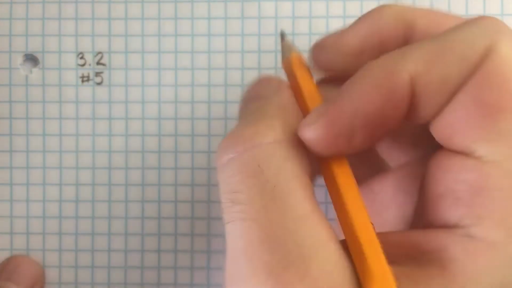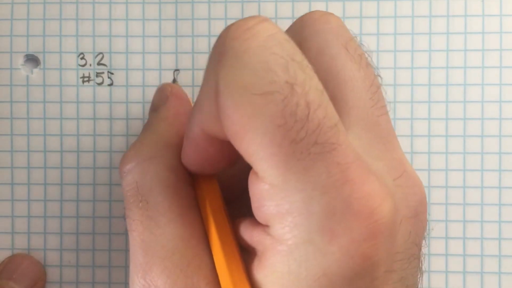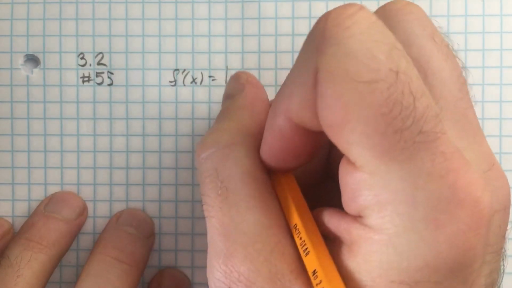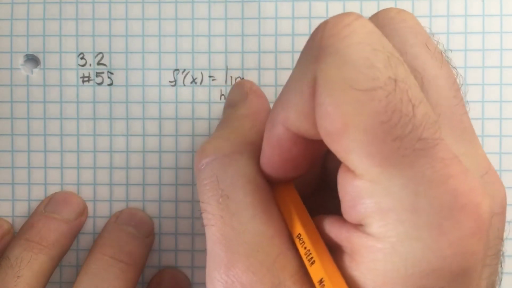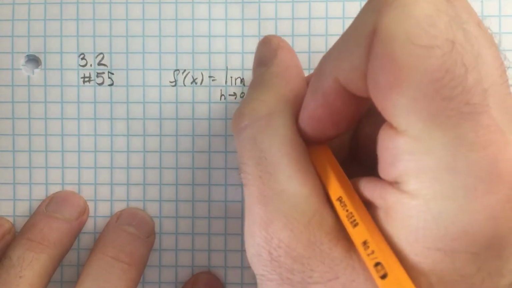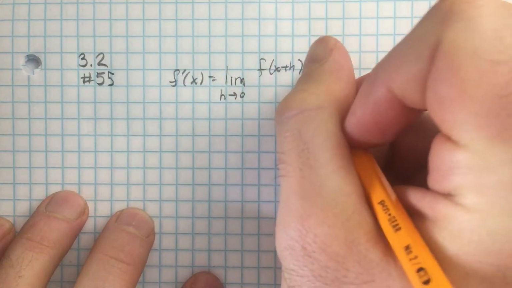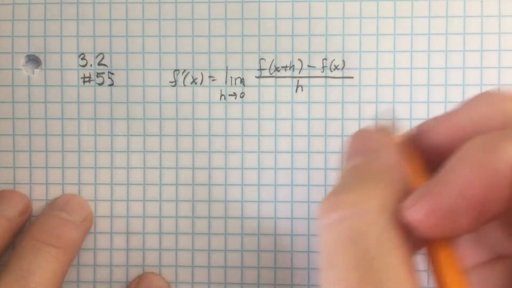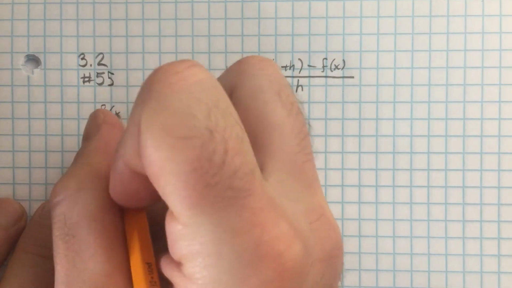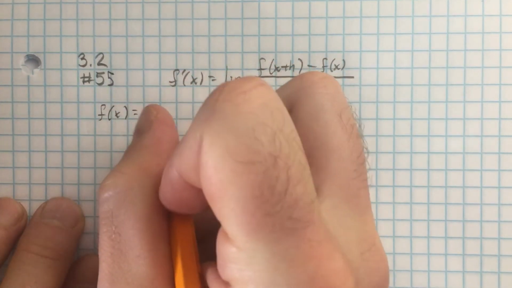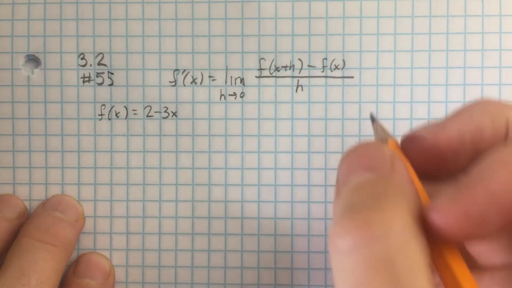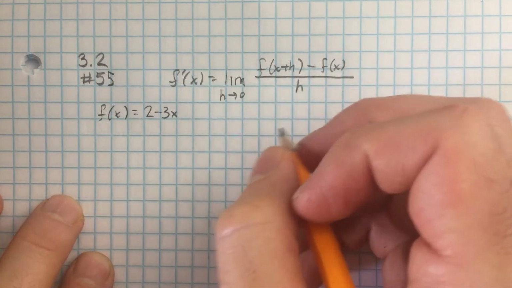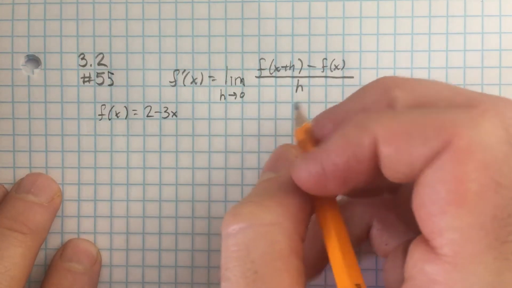3.2, number 55. Use the definition of derivative to find the derivative of f of x. So limit as h approaches 0 of f of x plus h minus f of x over h for the function which is 2 minus 3x. All right, so just follow the definition, plug the function into this formula, and you should be able to algebraically compute the limit here.